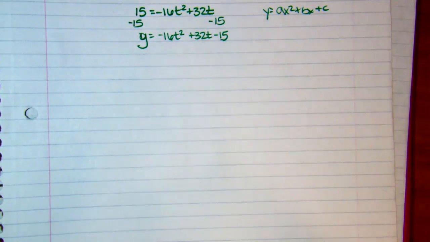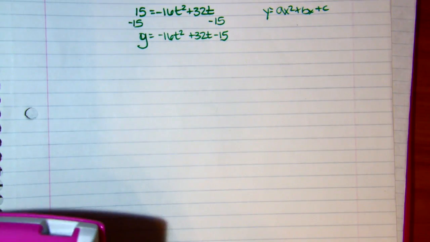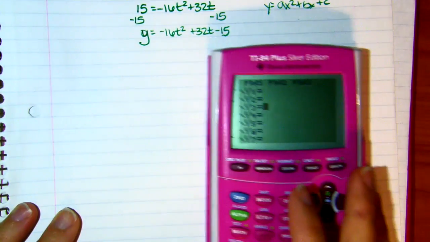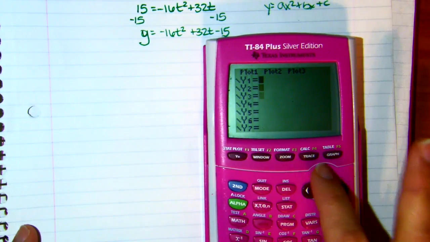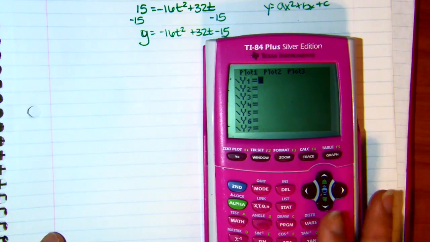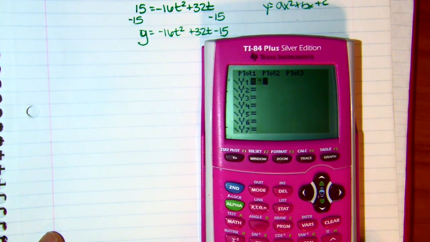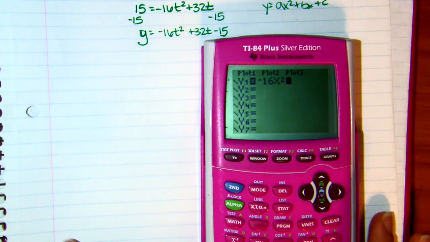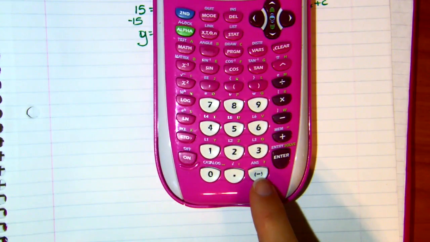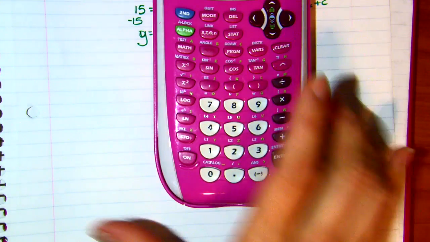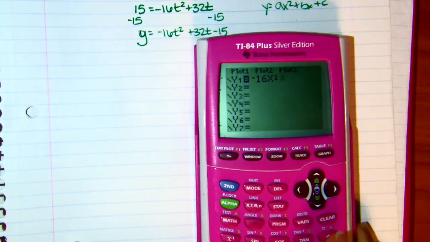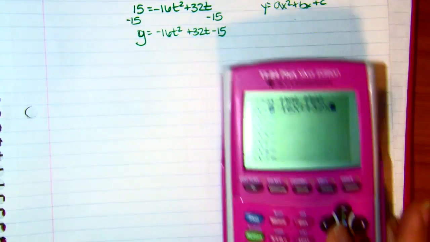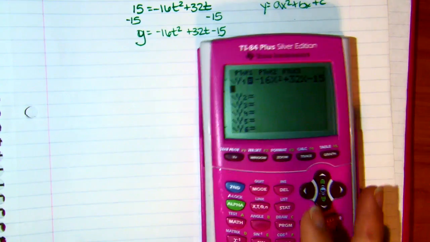So I get out my calculator. Let's see if I can get that without the glare. There we go. So I go to my y equals, and what I'm going to graph is -16t squared. I'm going to use x just because that's my variable. Also make sure that you're using the negative button. You're not pushing the subtraction button because it won't work. So -16x squared plus 32x minus 15.